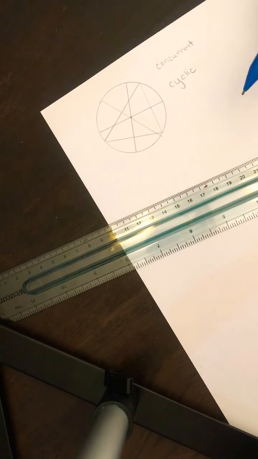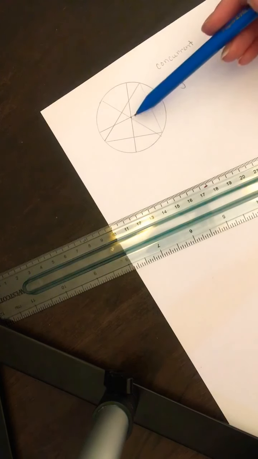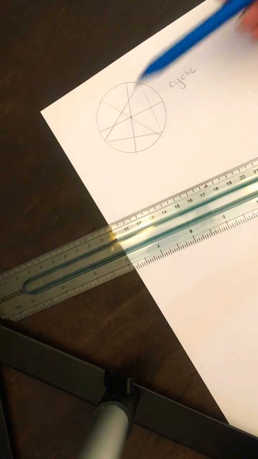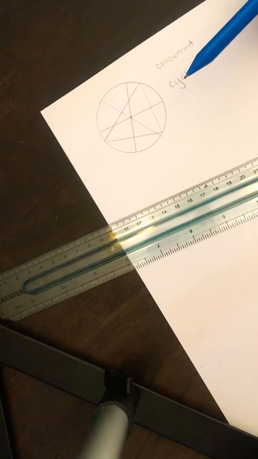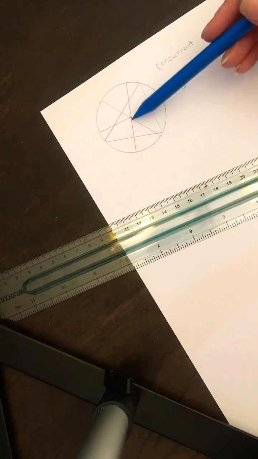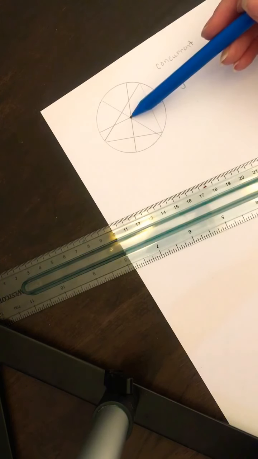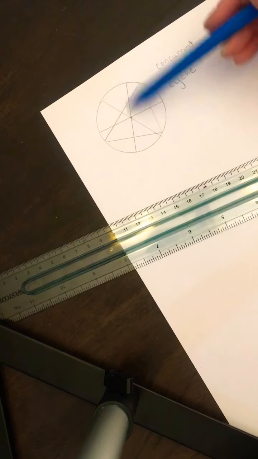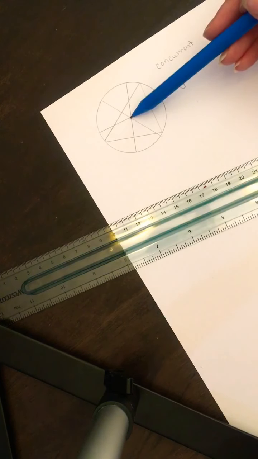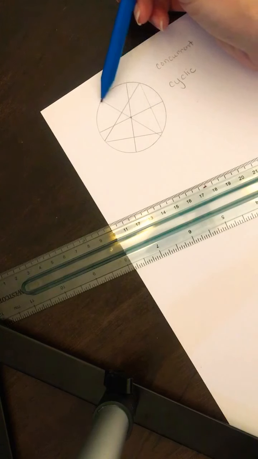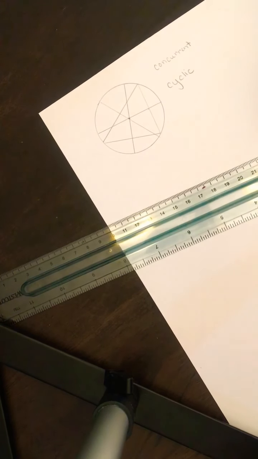So our first theorem here is that every triangle is cyclic. Okay, and that's because of these perpendicular bisectors. The perpendicular bisector is going to contain the diameter. The perpendicular bisector is the diameter, which contains the center of the circle. And so you can go from that center of the circle that you'll find when you draw the perpendicular bisectors, and then use that center to then draw your circle.